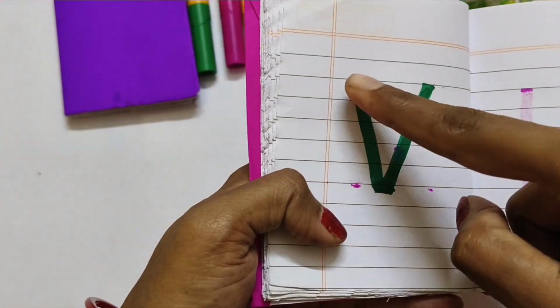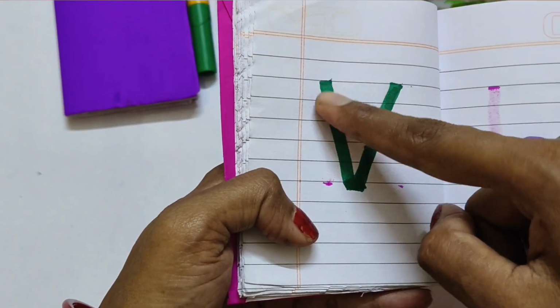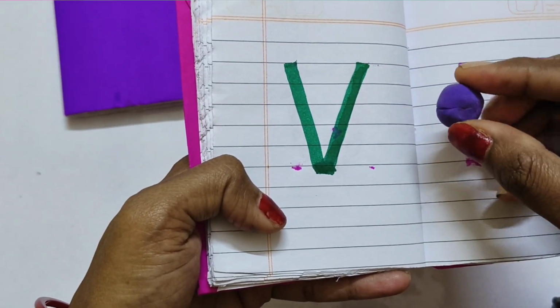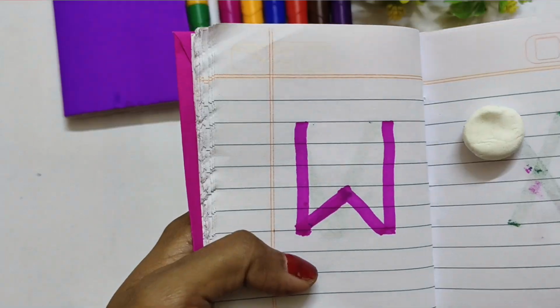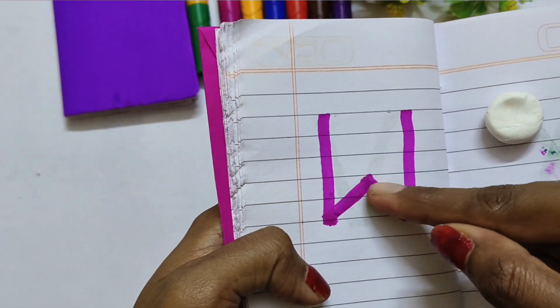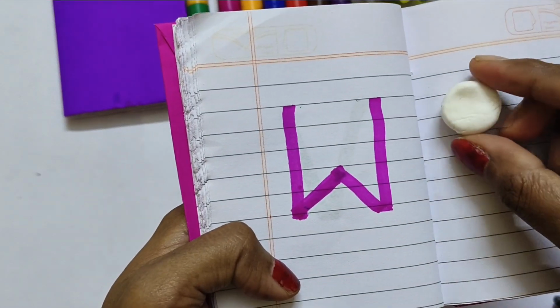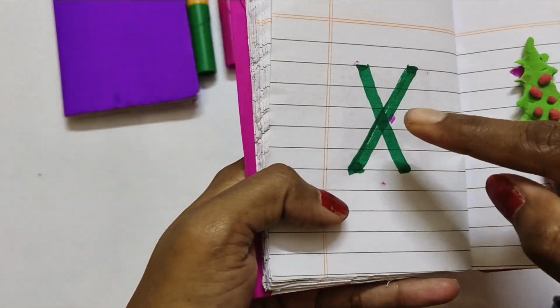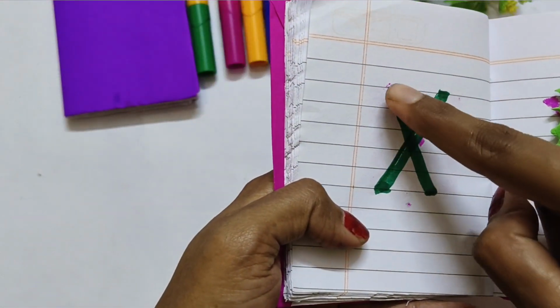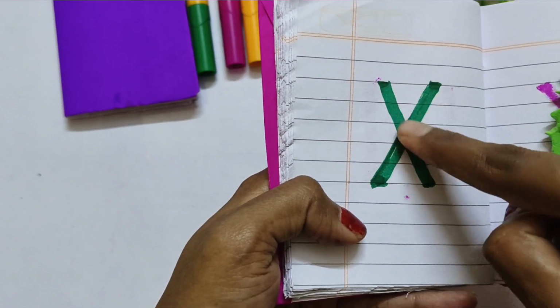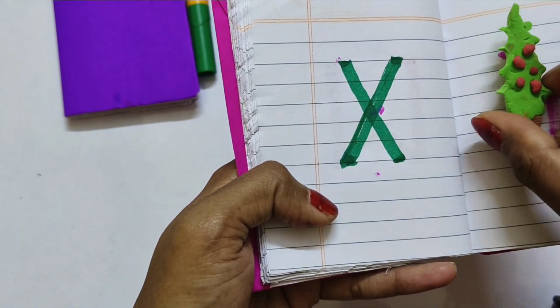And next one, V for violet color. Violet. Violet color. W for white color. White. White. Xmas tree. Xmas tree.